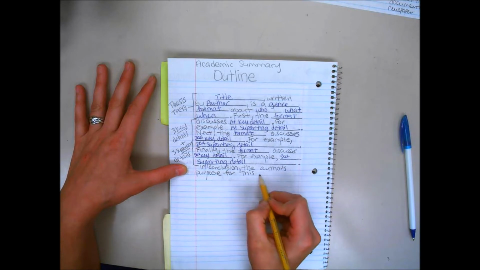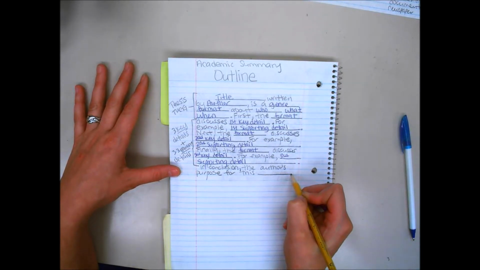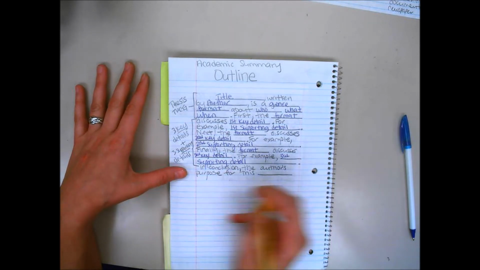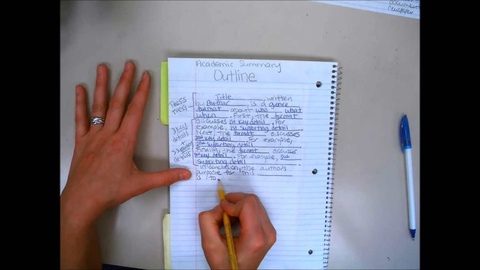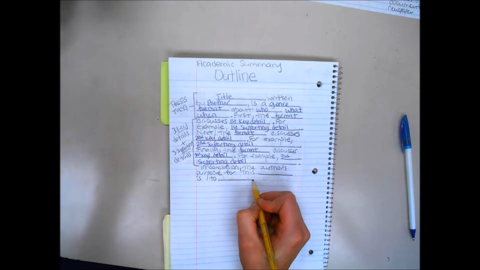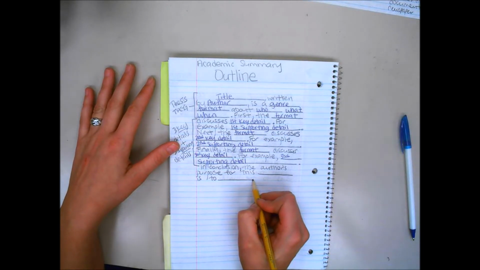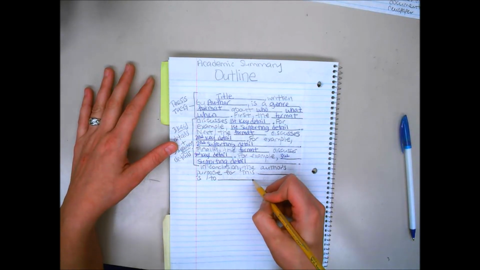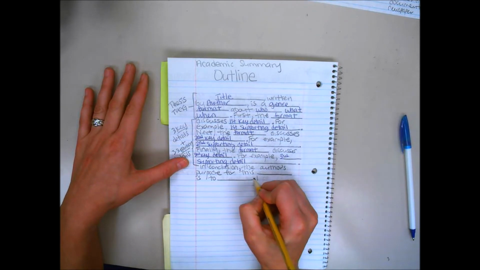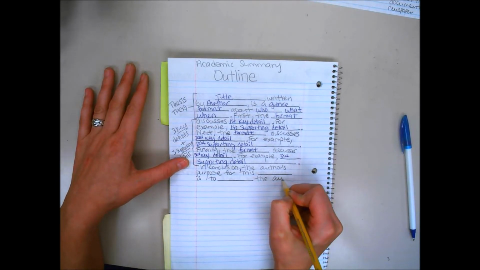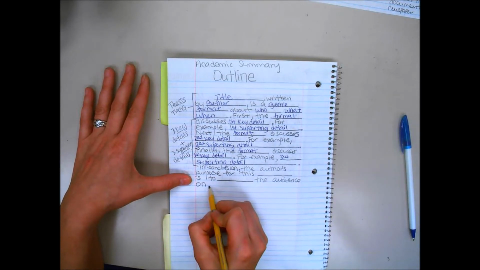for this, and whatever the format is, this movie, this film, this article, this book, this novel, this letter is to, and we know that authors write for PIE, so it would be to inform, to entertain, or my third one, to persuade the audience, or whatever they're doing, entertaining us.